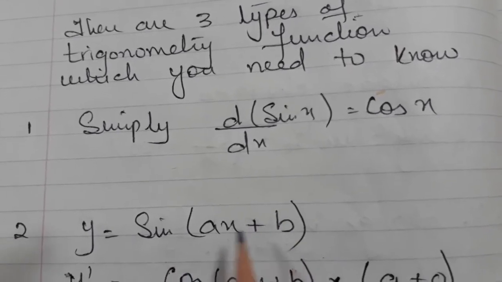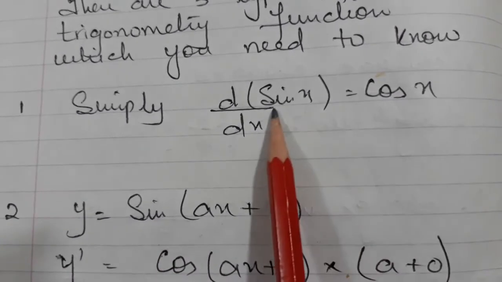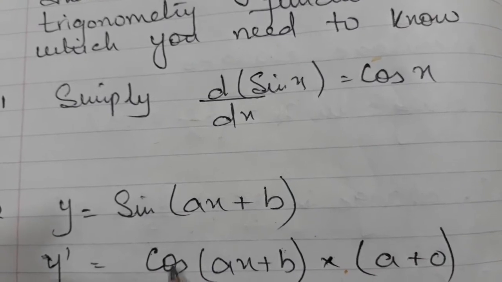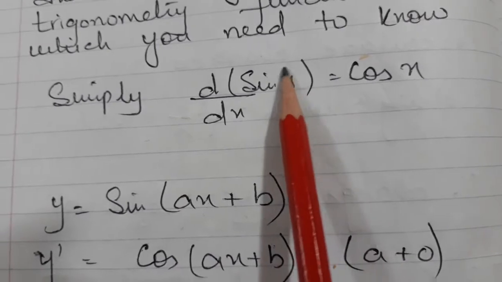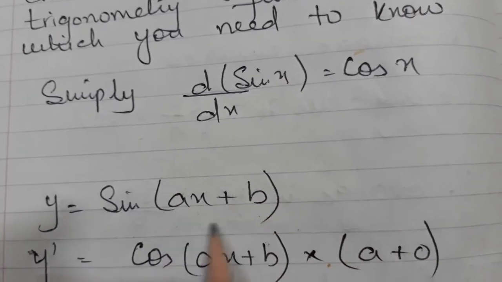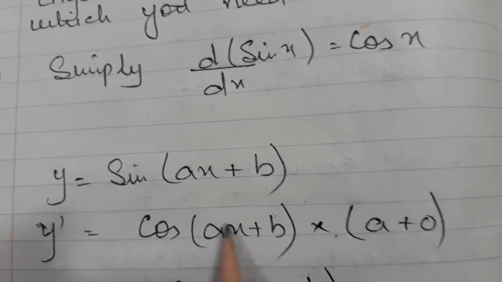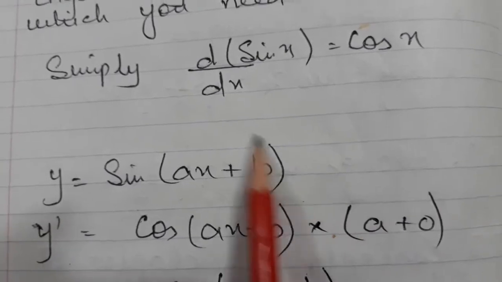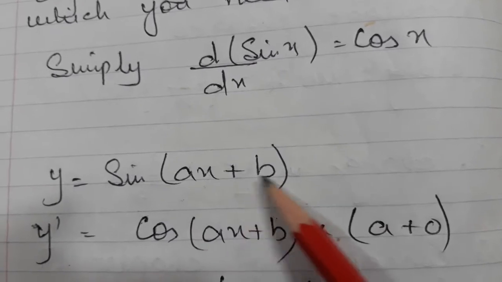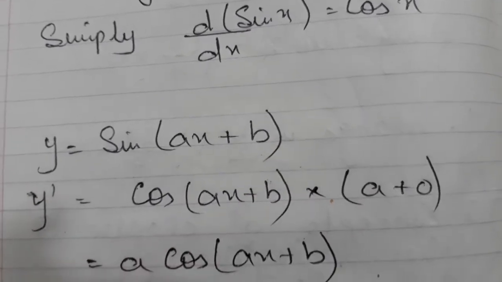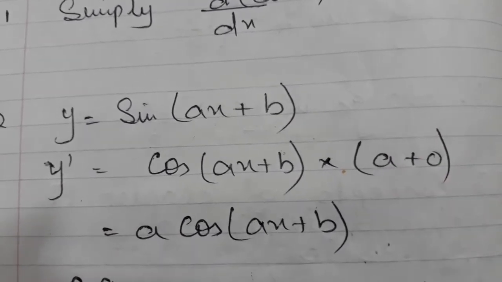I will explain later, so in general right now, the differentiation of sine is cos. We have learned that. So it will be cos of ax plus b. Now this whole thing is my angle, just like x is my angle here. So the derivative of sine of ax plus b will be cos of ax plus b multiplied by the derivative of the angle. The derivative of the angle is a plus 0, so it will become a cos of ax plus b, because this a goes as a multiplier.